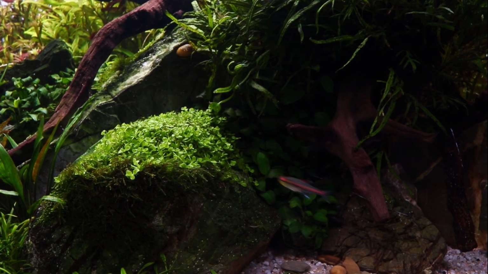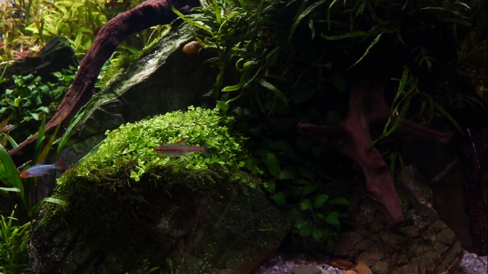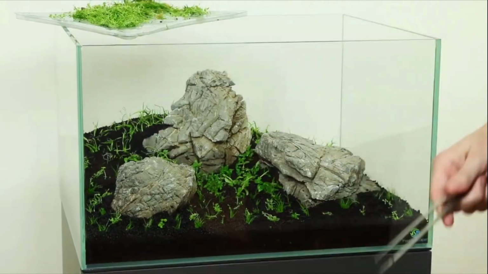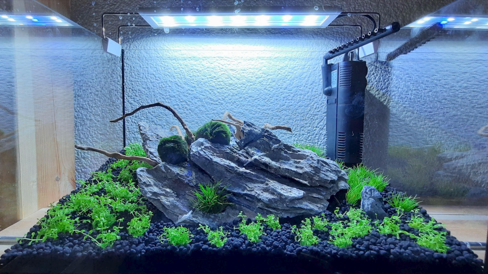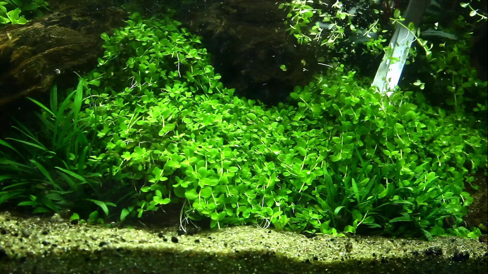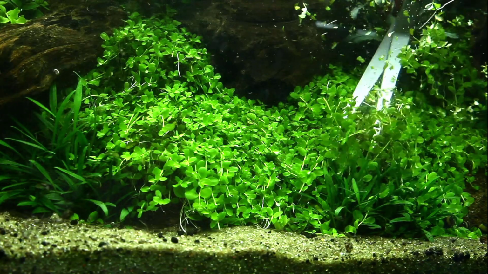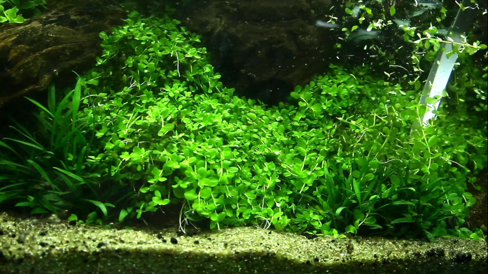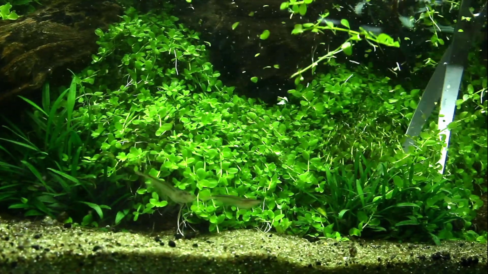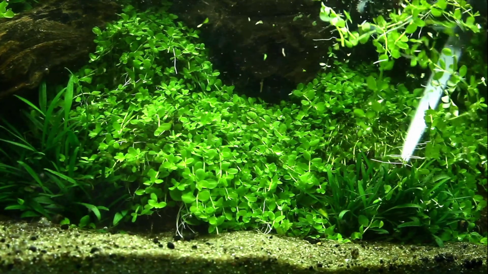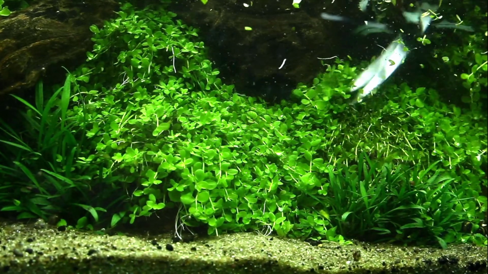Next, let's talk about substrate, because this is extremely important for carpeting plants. Monte Carlo spreads by sending out runners and rooting itself into the substrate. Because of that, it does best in a nutrient-rich planted tank substrate, like aqua soil or other planted soils. These substrates provide nutrients directly to the roots, and it also makes it easier for the plant to anchor itself.